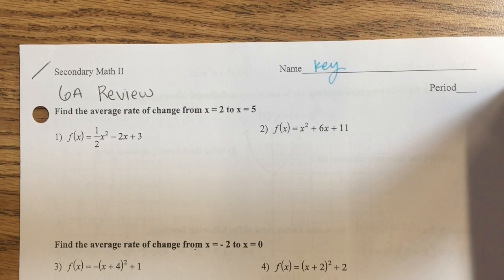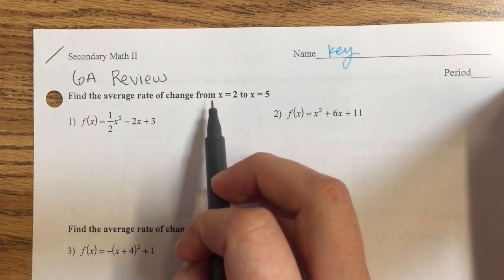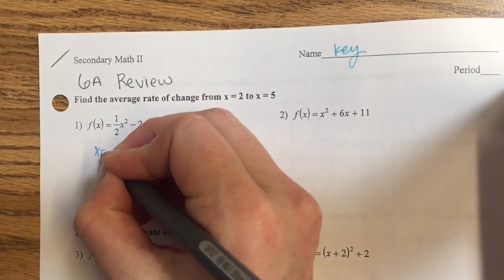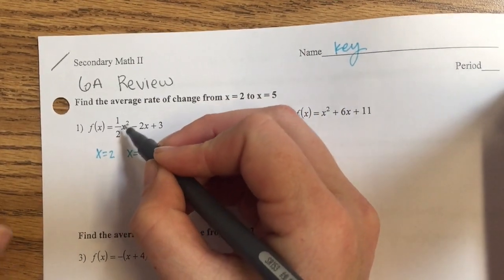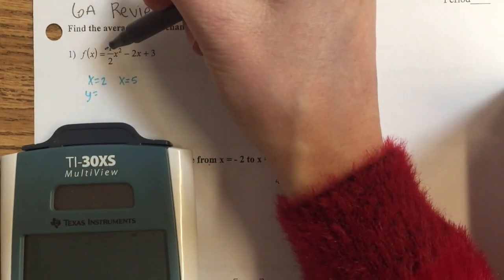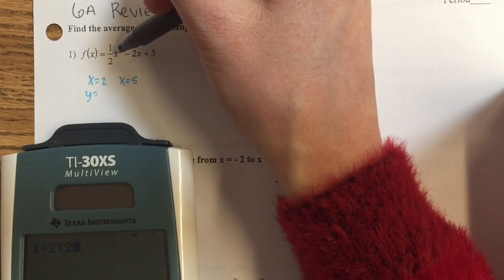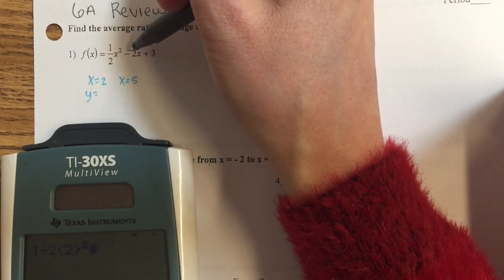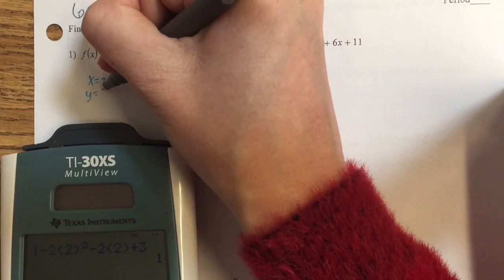This video is going to go over the 6A review. First question asked me to find the average rate of change between x equals 2 and x equals 5. I plug it in to find my y, so I get 1 divided by 2 times, plug my 2 in, squared, minus 2 times 2 plus 3, 1.